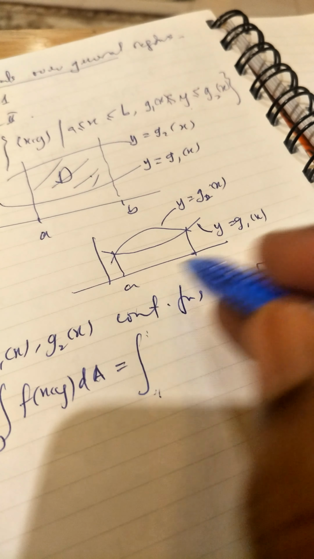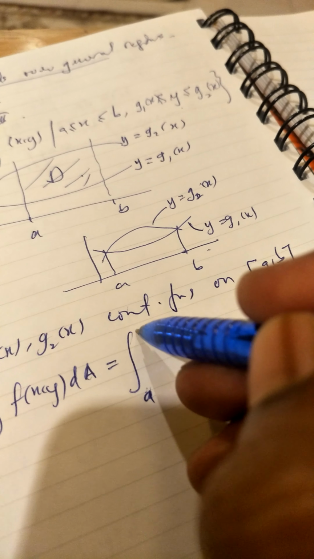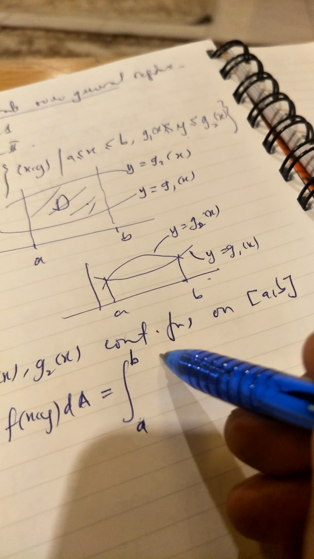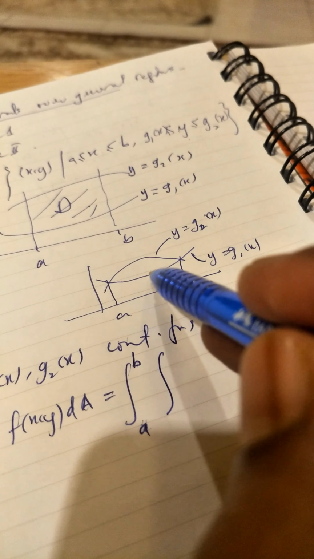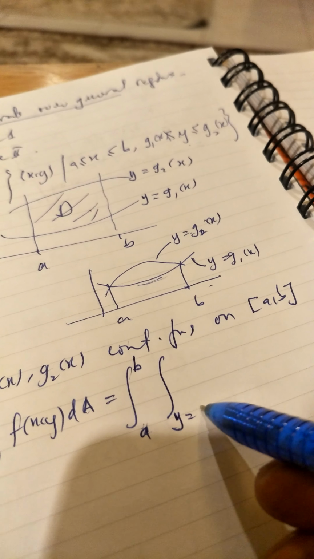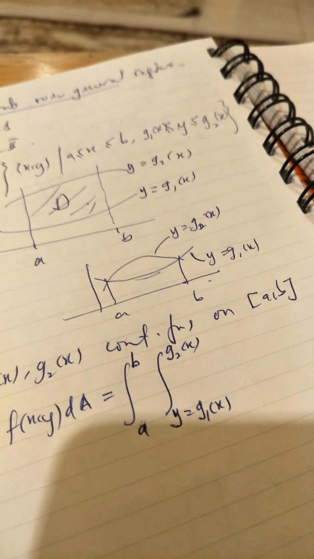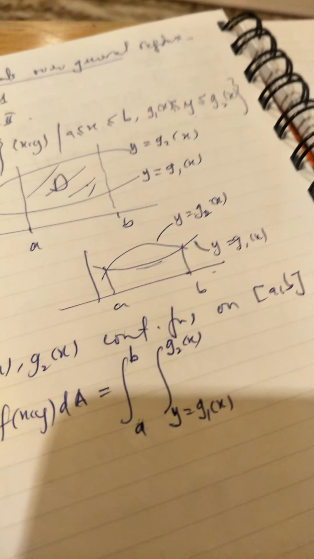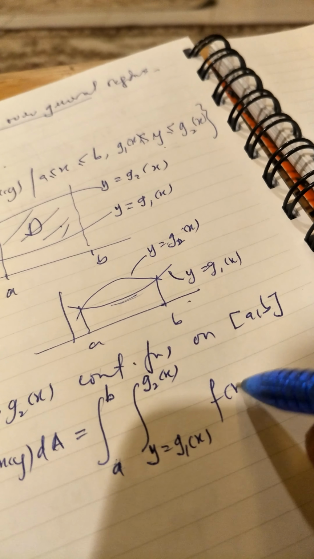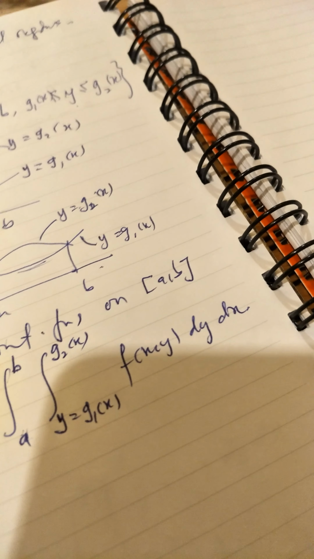So in this case, we integrate with respect to x for the outermost integral, and the inner integral goes from the smaller function to the bigger function, y equal to g1(x) to g2(x): f(x,y) dy dx.